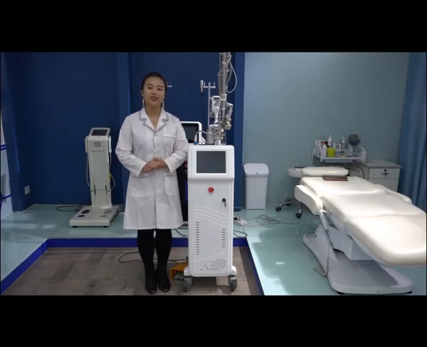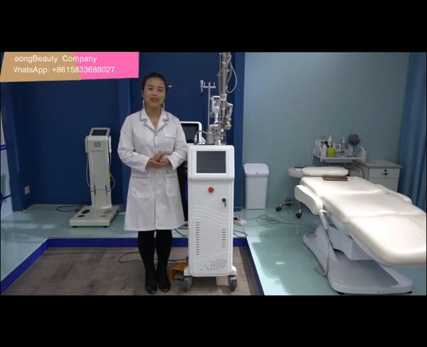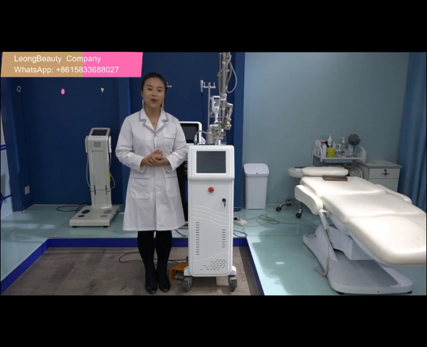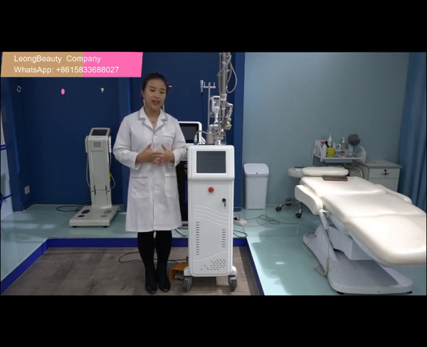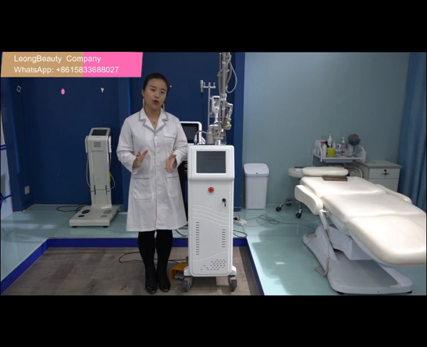The latest and most professional fractional CO2 laser for skin rejuvenation, scar removal, acne scar removal, and also stretch mark removal. And also we have the cutting head for cutting skin tags and moles. And also we have the woman vaginal tightening and rejuvenation heads, optional.